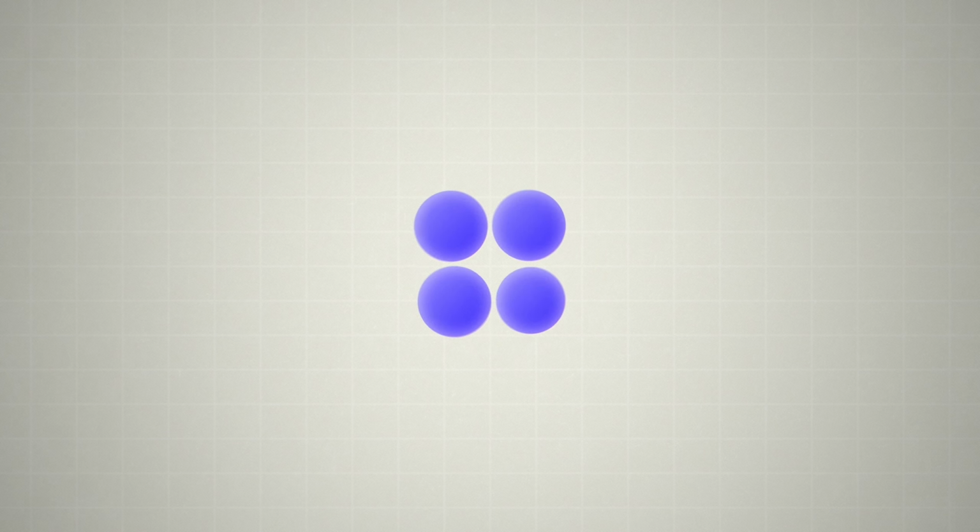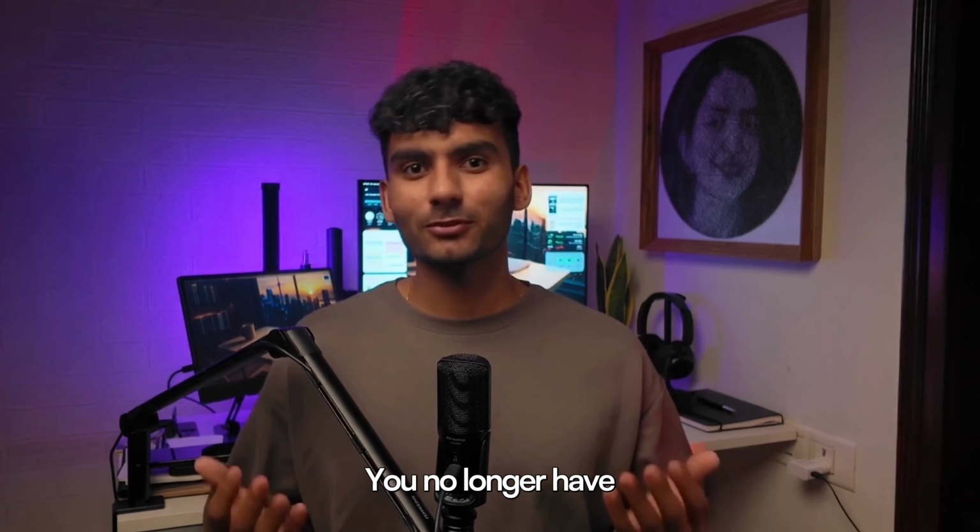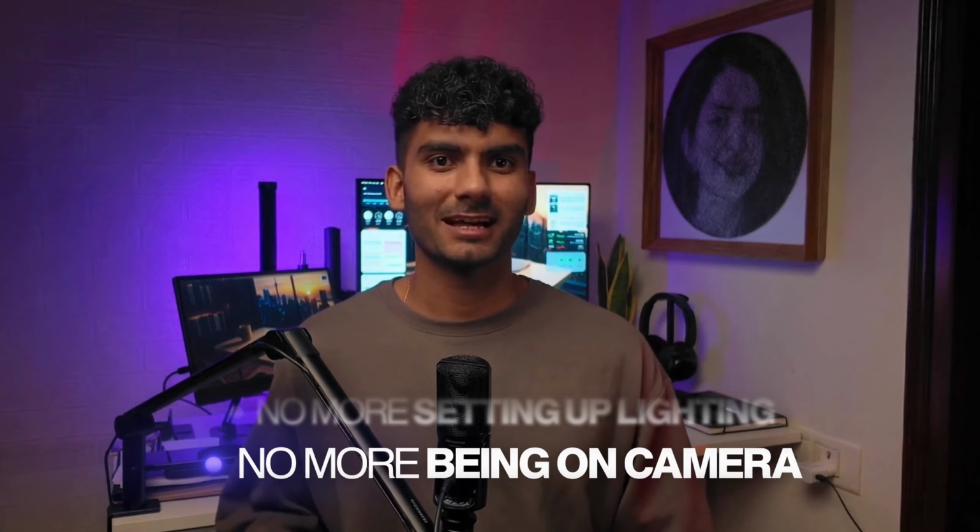So this completely automates your content workflow. You no longer have to shoot videos, set up lighting, or worry about being on camera.